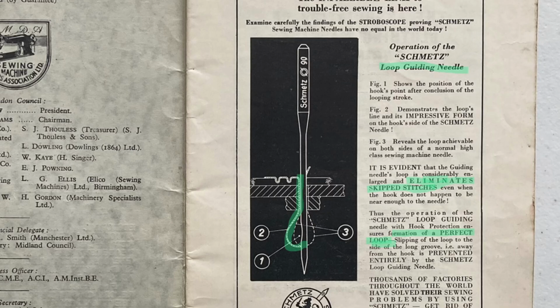For today, we're not going to focus on the rest of the stitch or the science behind it in order to keep the video short. I just want to really emphasise that this loop is one of the most crucial parts of the entire sewing process. And you can see from this 1950s Smets advert just how much engineering effort goes into forming a good loop.